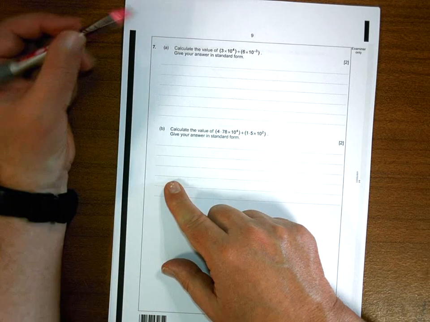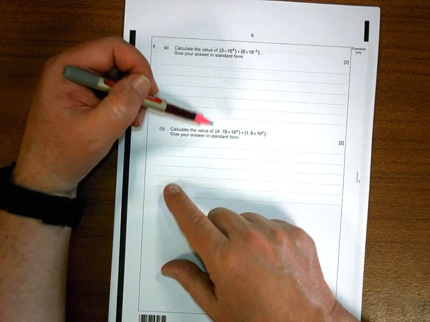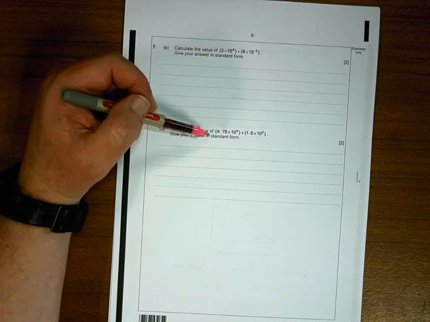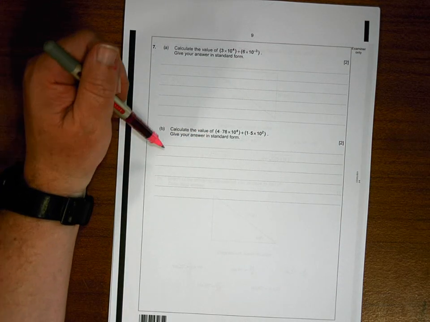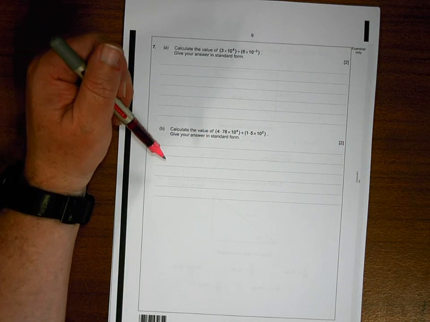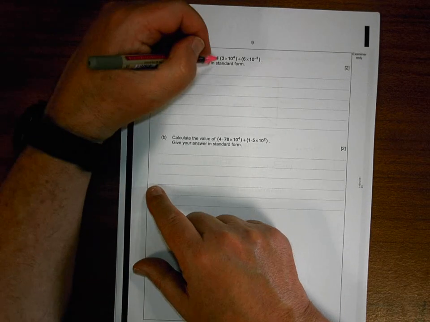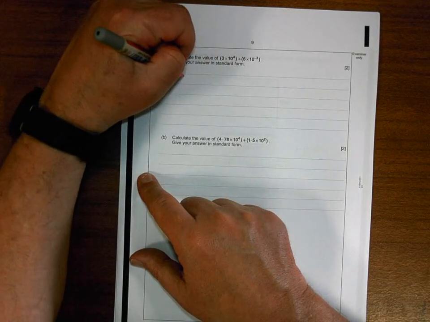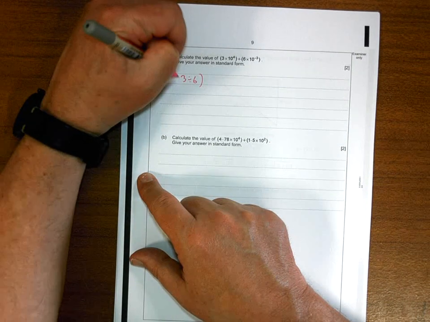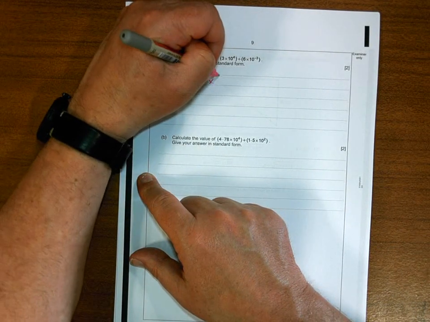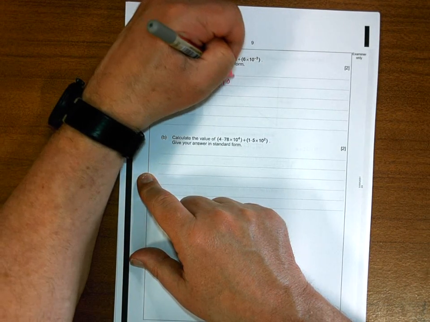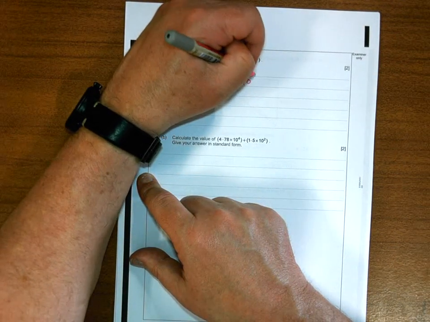When we're adding or subtracting, like we're going to be doing in part B, it's easier to turn it into full numbers, do the sum, and then turn it back. So what we're going to do is 3 divided by 6 times 10 to the 4 divided by 10 to the minus 3.